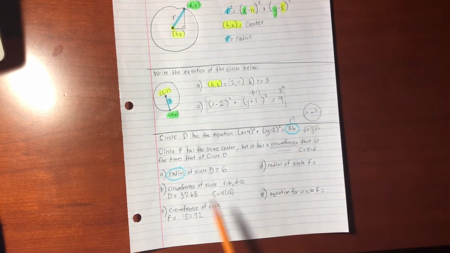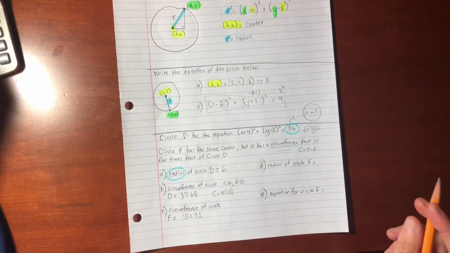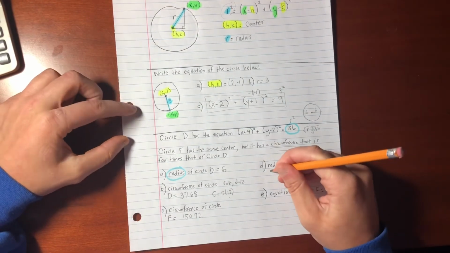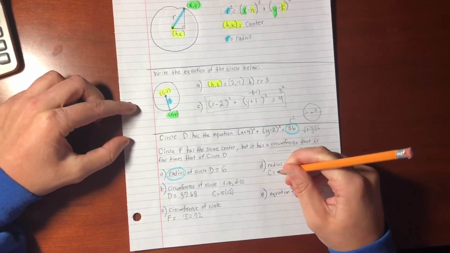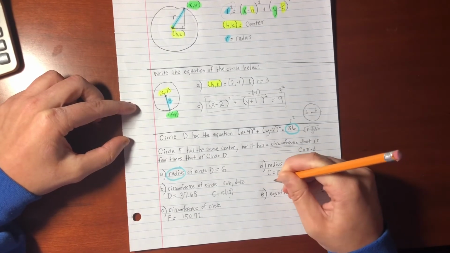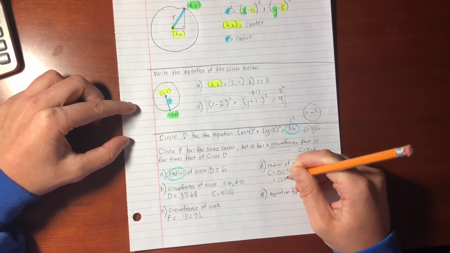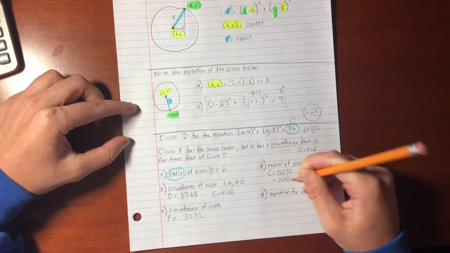Now here's the tricky part. We now know the circumference of circle F, so let's work backwards and find the radius of circle F. I know the circumference was 150.72, and that's 3.14 times the diameter.